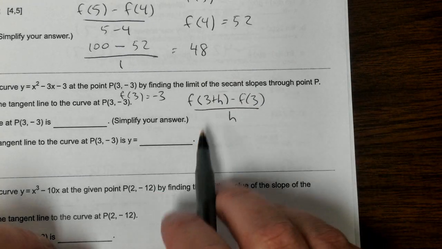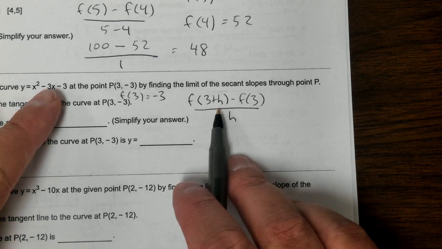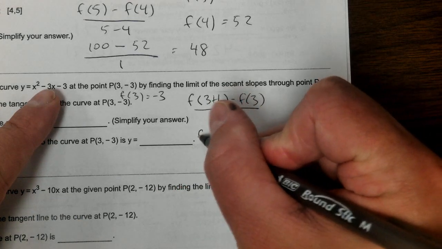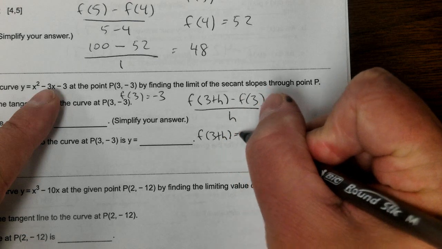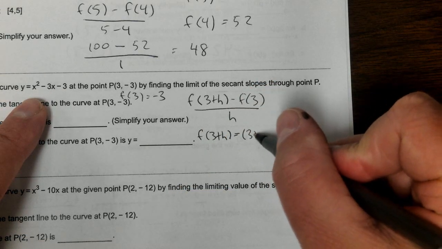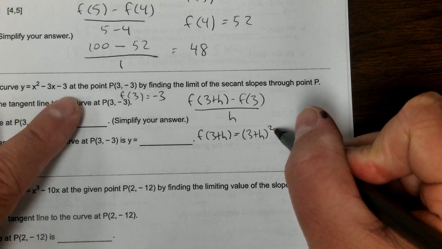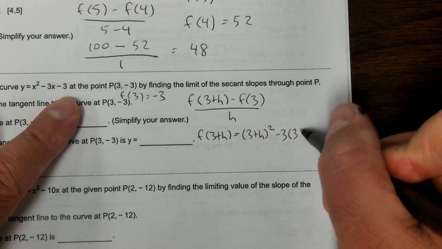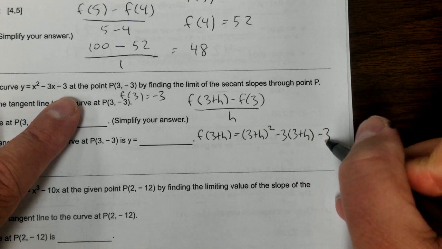The way I like to do this is to do 3 plus h separate. f of 3 plus h would be 3 plus h squared minus 3 times 3 plus h minus 3.